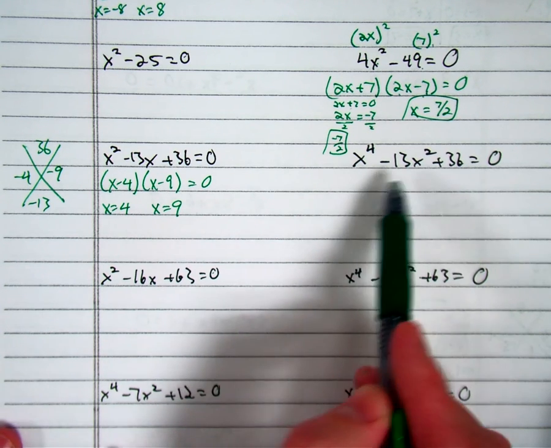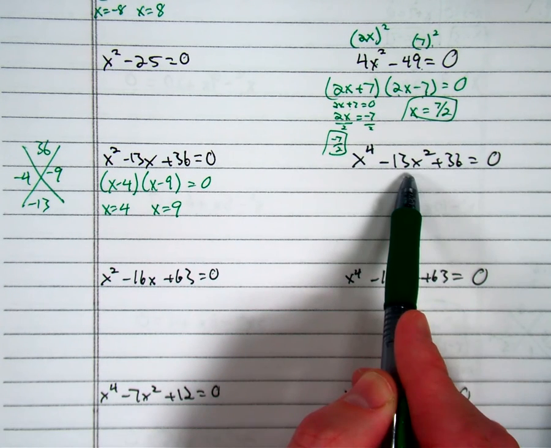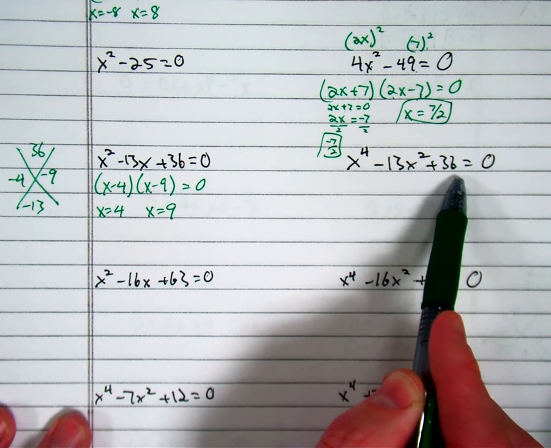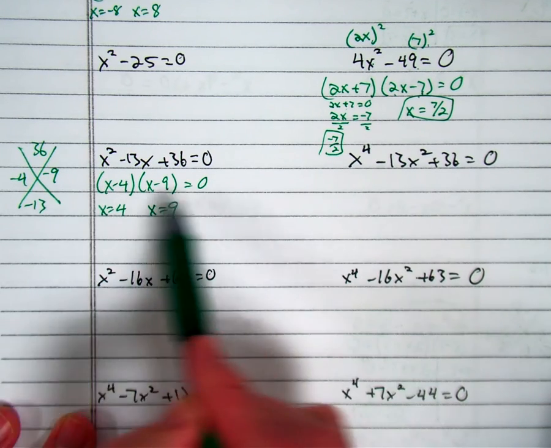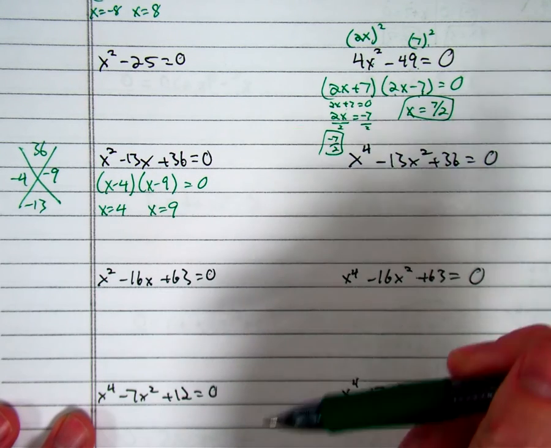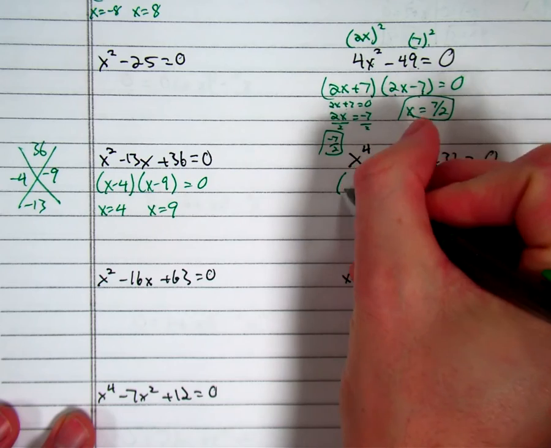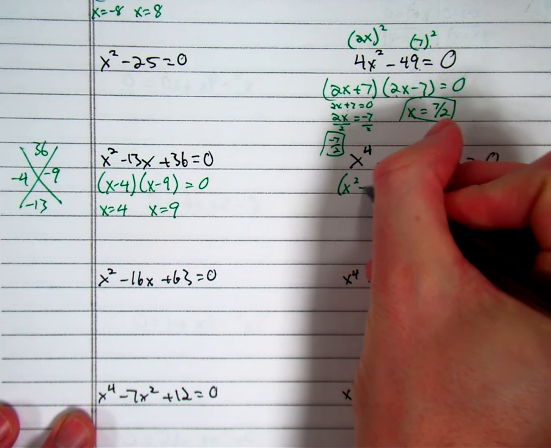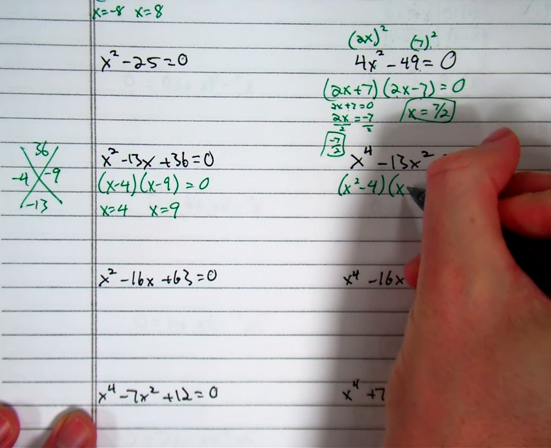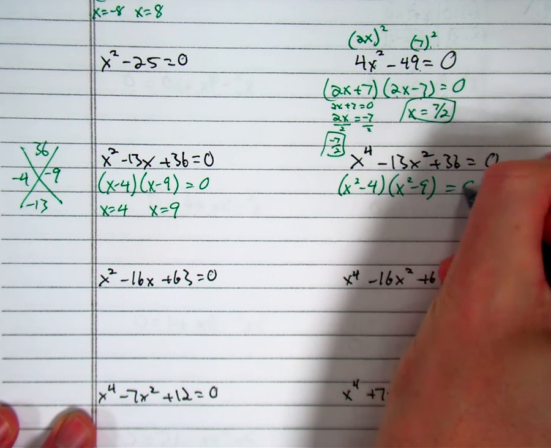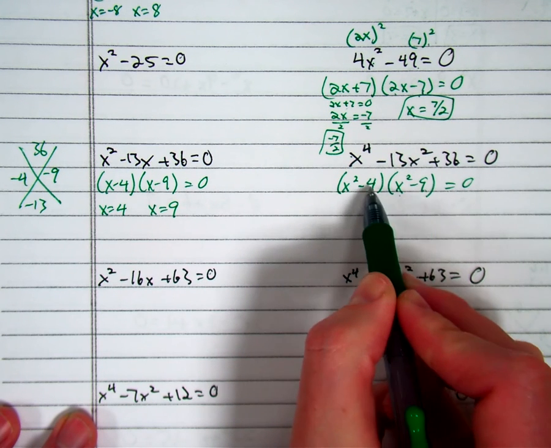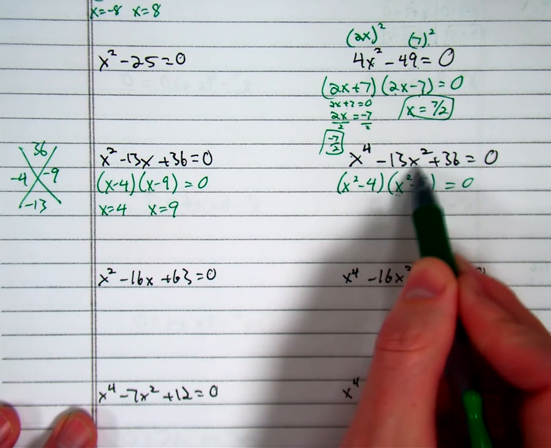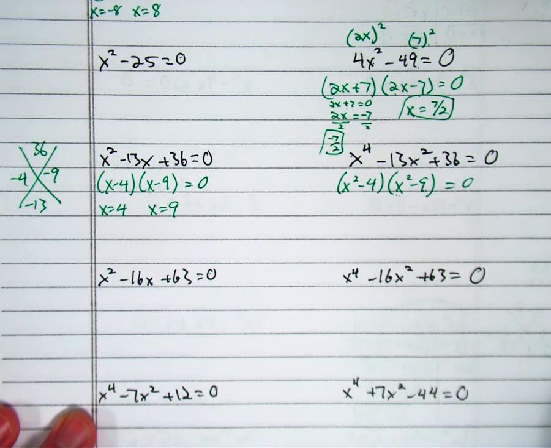Okay? So basically when it's to the 4th, and then squared in the middle, and then regular numbers at the end. What multiplies to 36 and adds to negative 13? It's still the same things, minus 4, minus 9. But instead of x, we need these to be x squared, because now x squared times x squared is x to the fourth, minus 9x squared minus 4 more x squareds is minus 13x squareds, and then plus 36. Negative 4 times negative 9, 36.